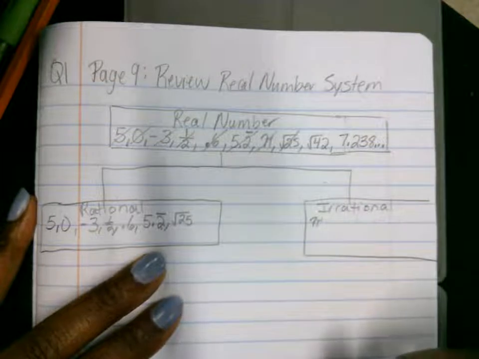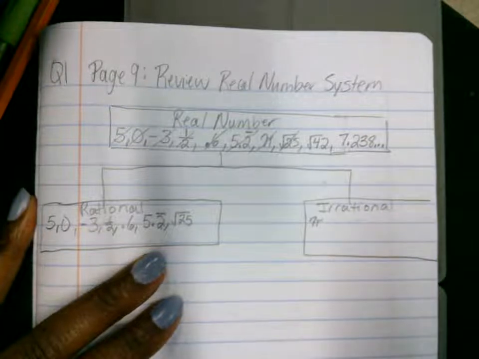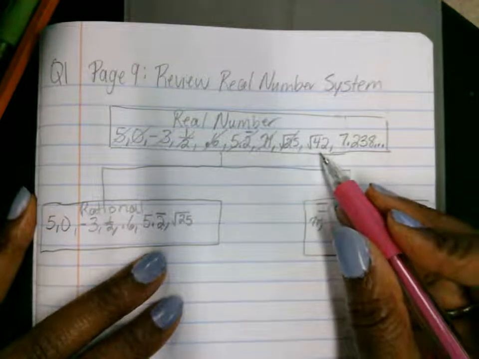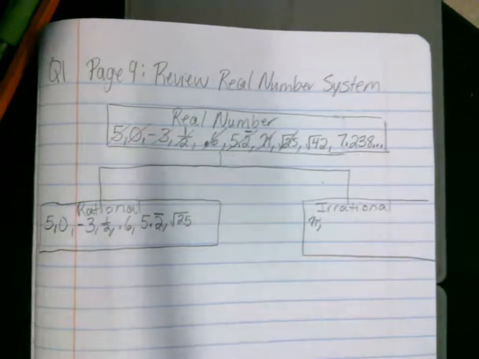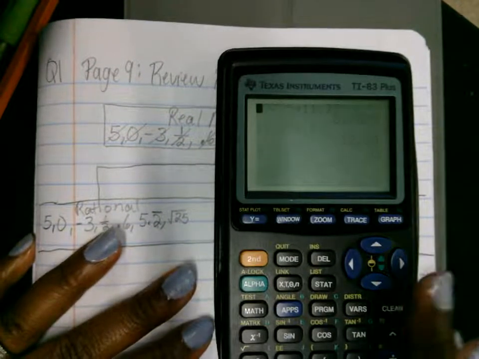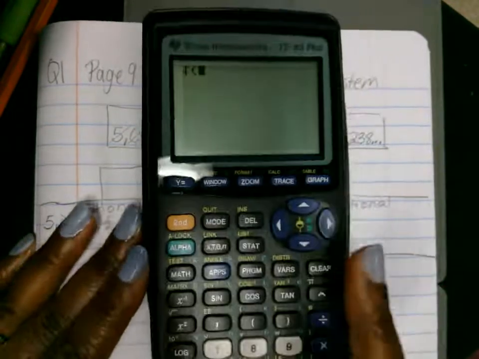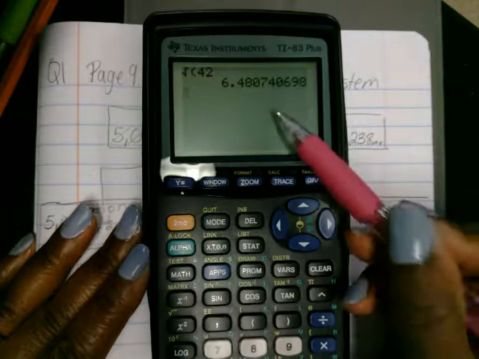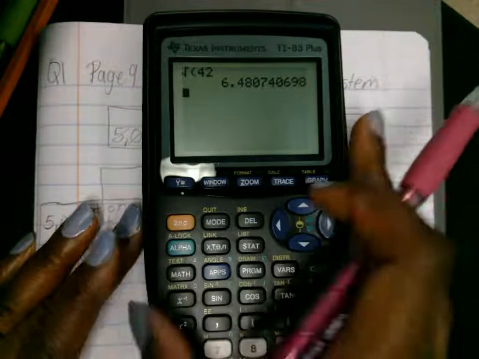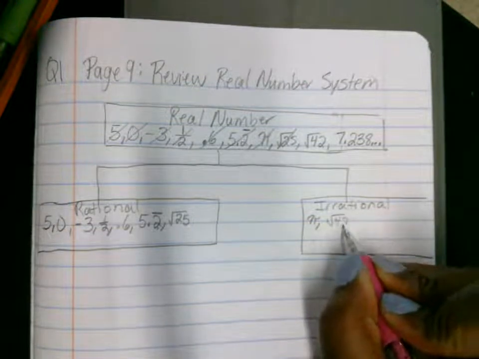The square root of 42, Haley? Rational or irrational? It's irrational. Very good try, baby. The square root of 42 is a decimal. Miss Reyes, how do I know that? I can type that in. Look. Square root button. It's right here. Do you see this yellow button? So you press yellow and x squared, that's square root 42. Do you see how it's a decimal? Since the answer is a decimal and not a whole number or an integer, then this is going to be irrational. The square root of 42 is irrational. Okay.